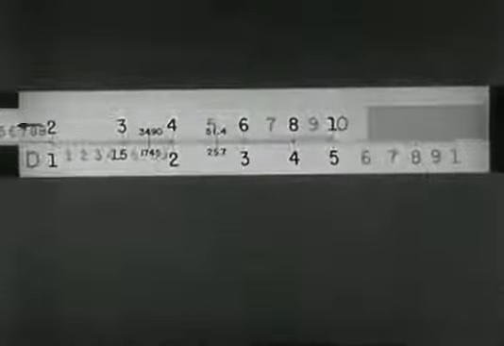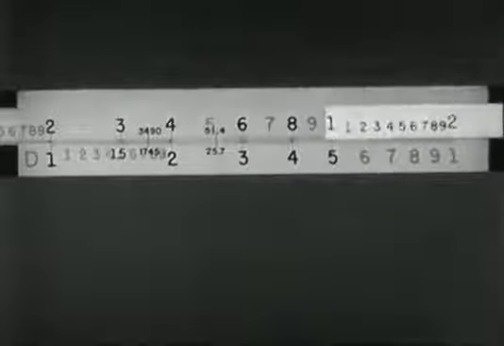Suppose now we wish to extend the equation to 4 is to 2 as 12 is to x. We see that 12 is past the body of the rule. If the C scale repeated itself, we could read 12 is to 6.